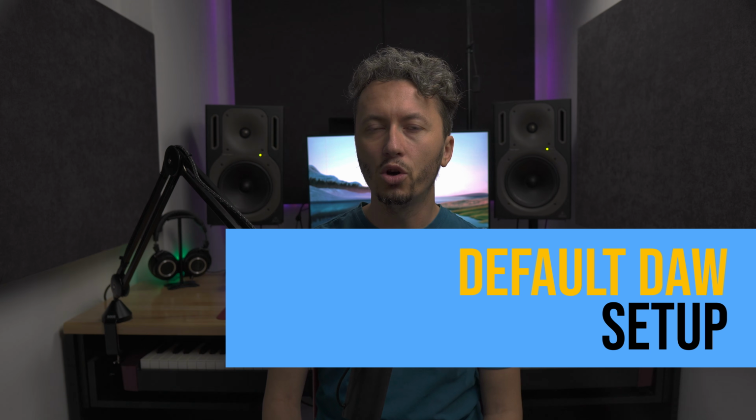The default DAW setup. Most MIDI controllers, such as the Arturia Minilab, the Akai MPC, or the Launchkey from Novation, have dedicated DAW setups directly from the factory. Today, we will talk about the Arturia Minilab and how it envisions live looping in the session view.